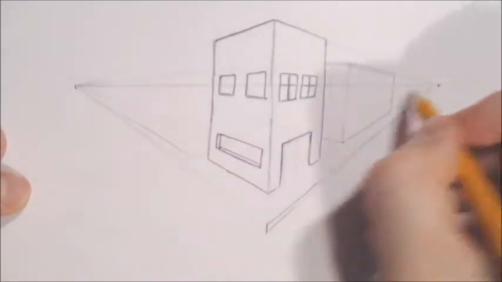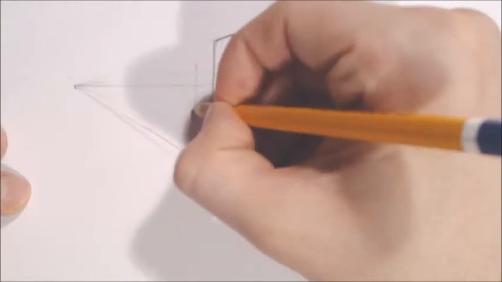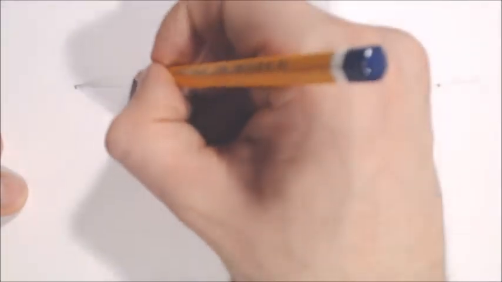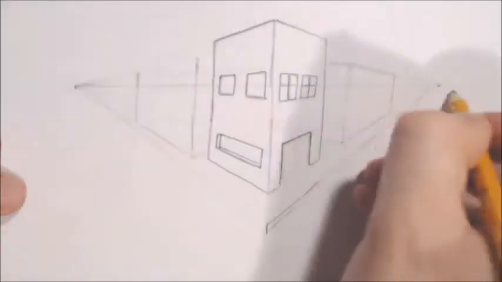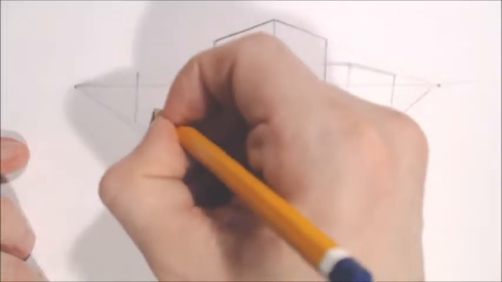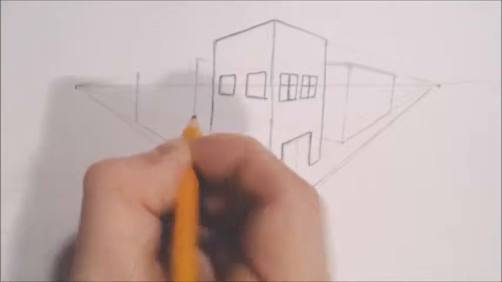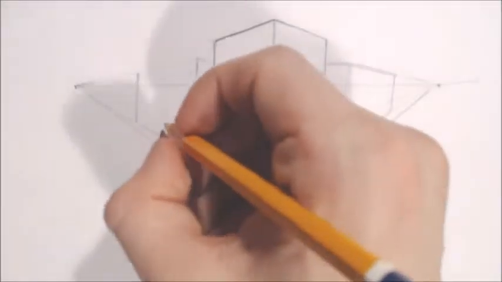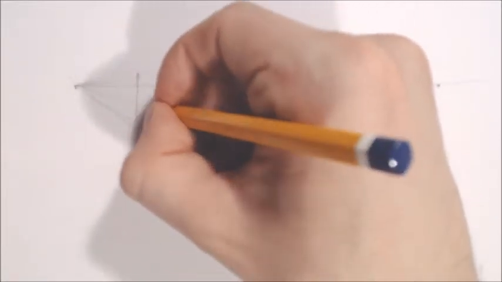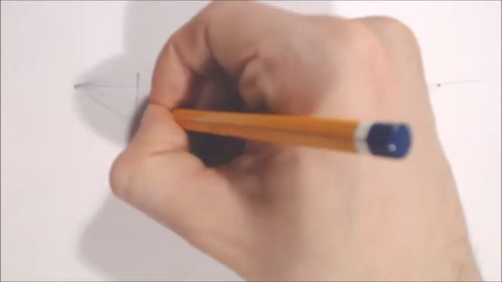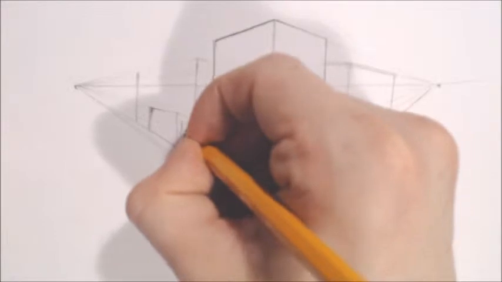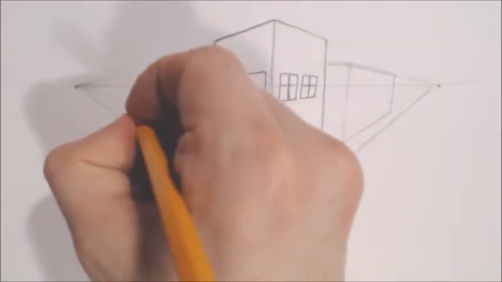I'm now going to repeat the same steps with another building on the left hand side of the building in the middle. Again, all my points are being vanished back to the vanishing points. It's important to note that all lines must be vanished back to the vanishing points to give an actual correct demonstration of the points.